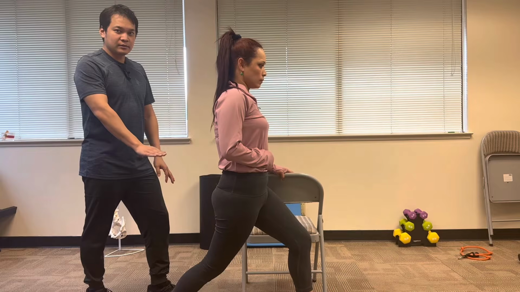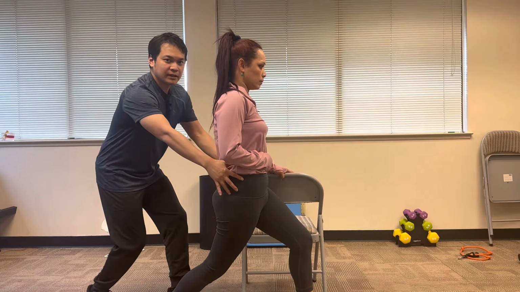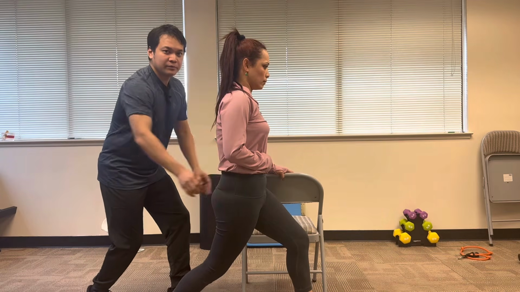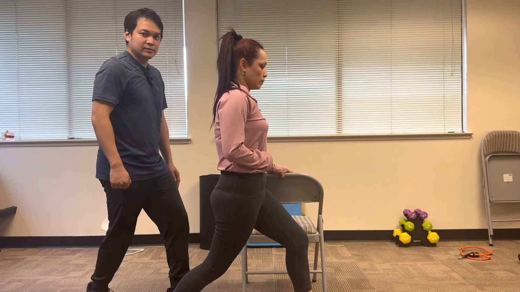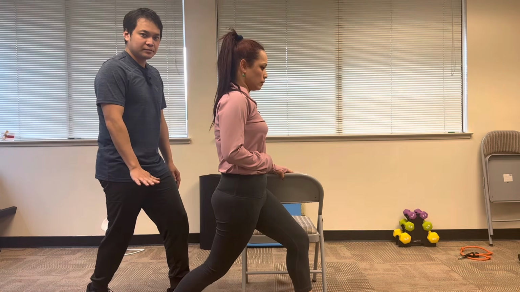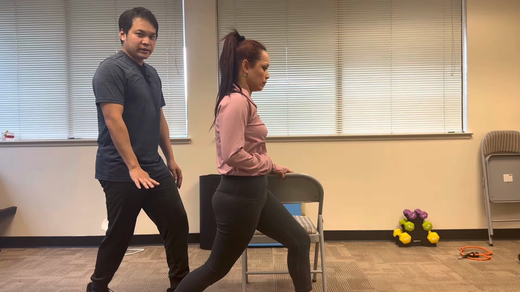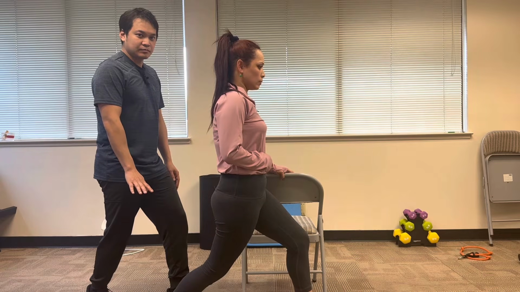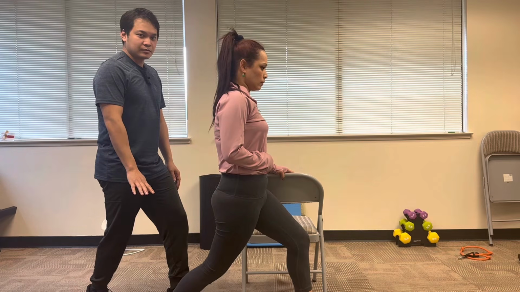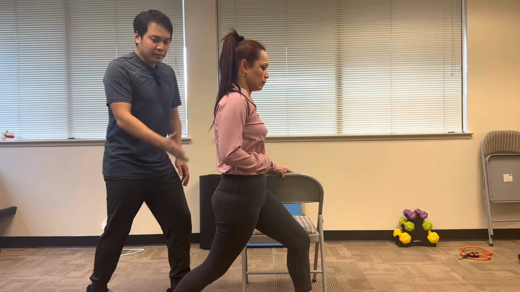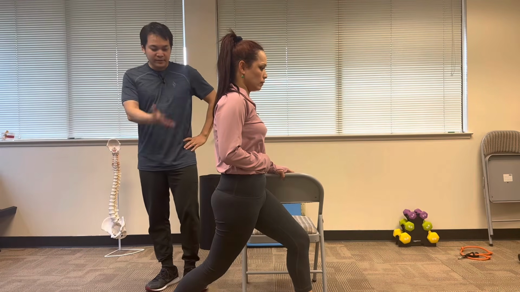Perfect. Tighten up that hip. Pull up your pelvis. Good. 3. Down. And last one. All right, perfect. So that's, you can take a break, Tree.